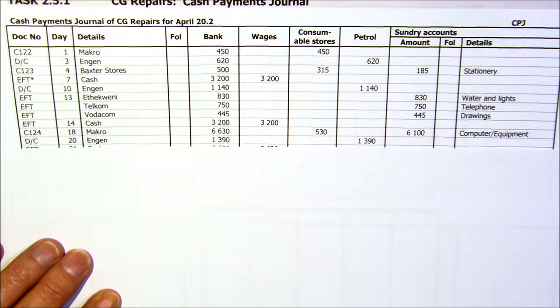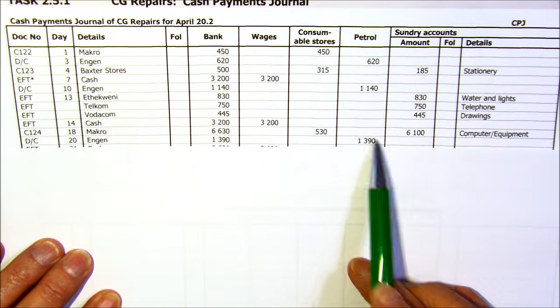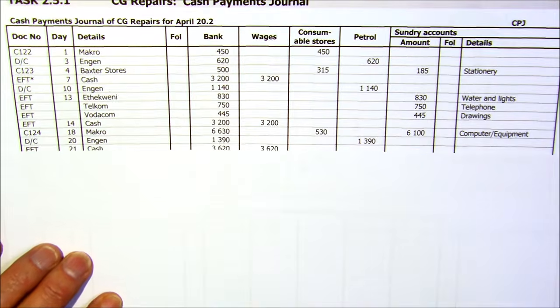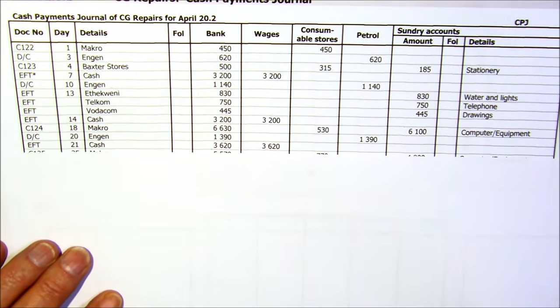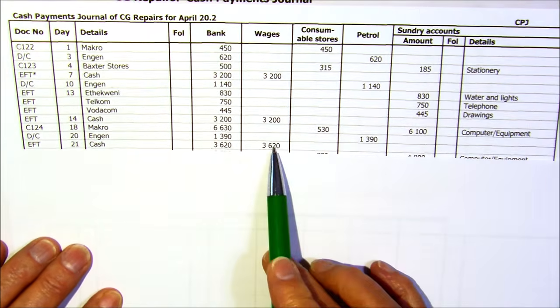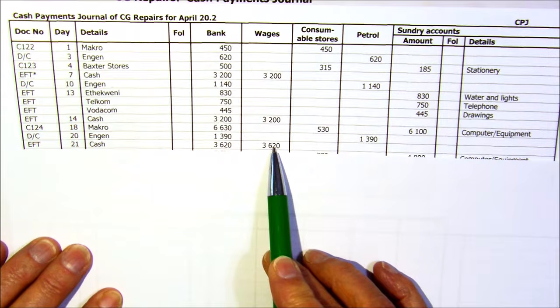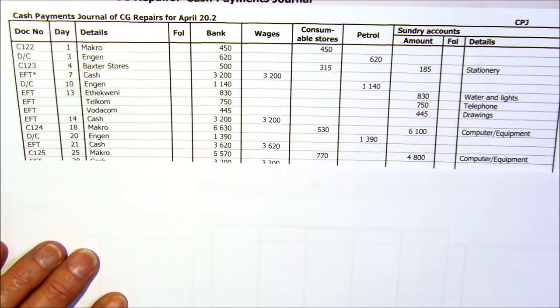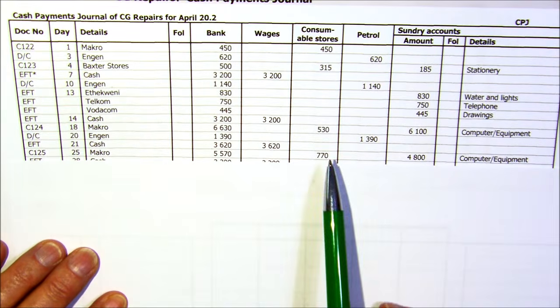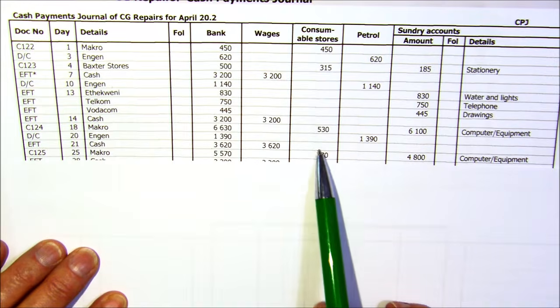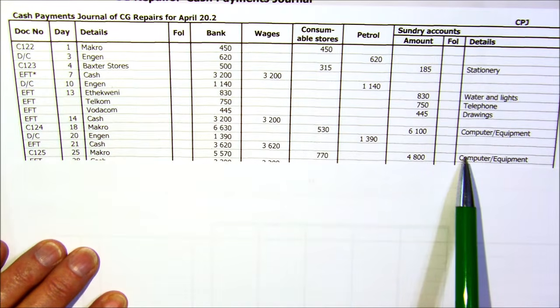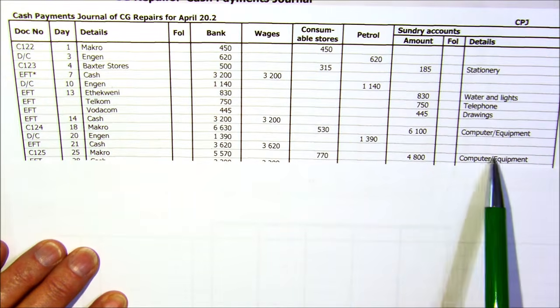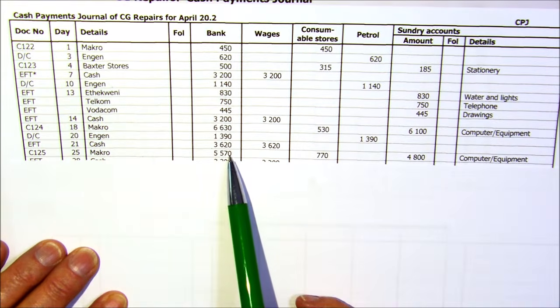Then on the 20th, there was again some more petrol. That's the same as what we've done already. And then we've got another wages, but this time they got extra wages because they'd worked overtime, but the same principle. On the 25th, you bought a printer and you bought cartridges. Again, just like the previous one, the cartridges get used up. That's consumable stores. The printer is an asset. So that will go into sundries and the full amount into your bank column.